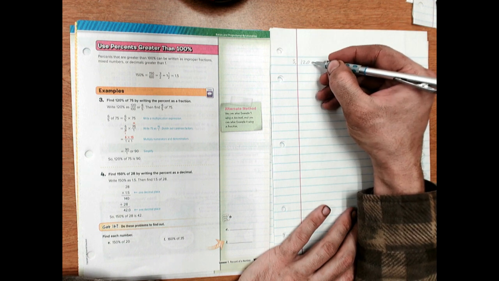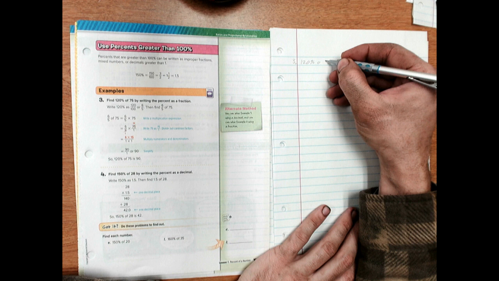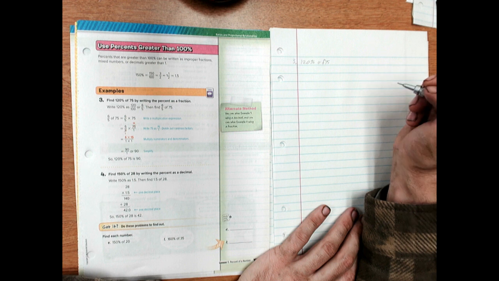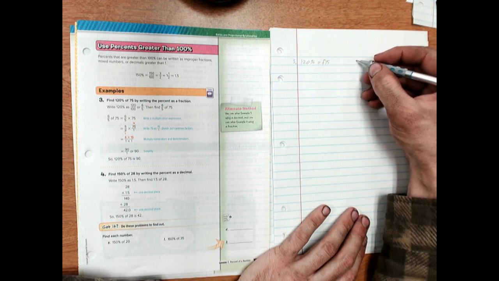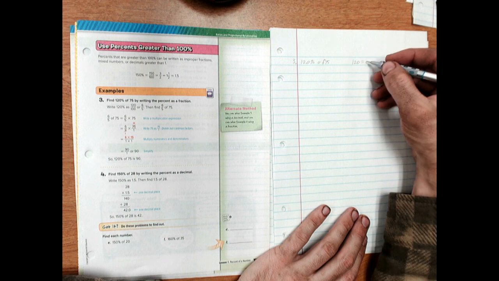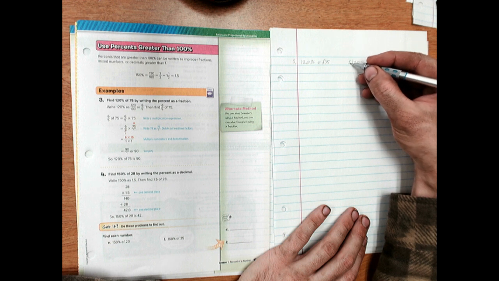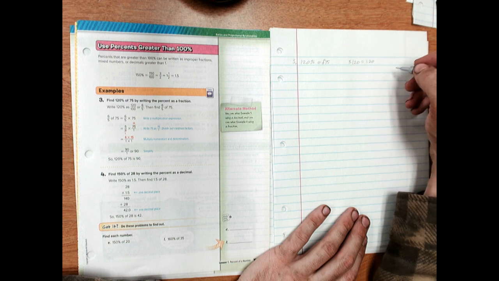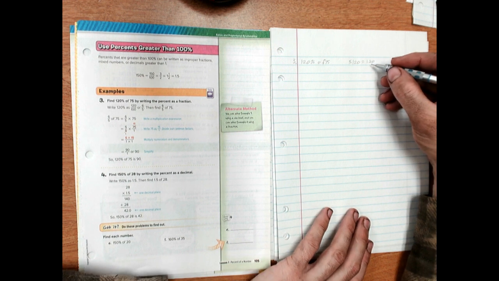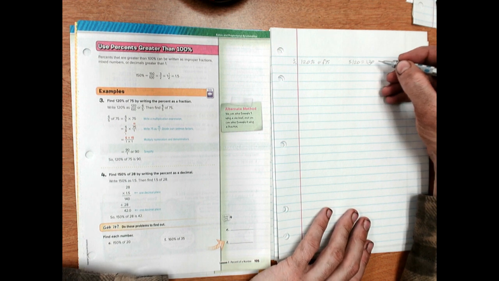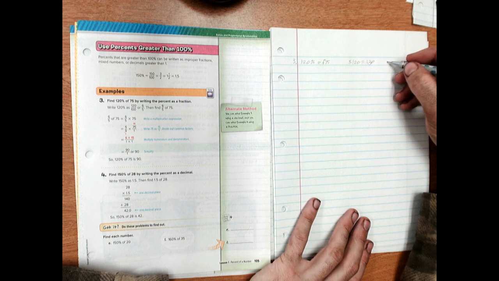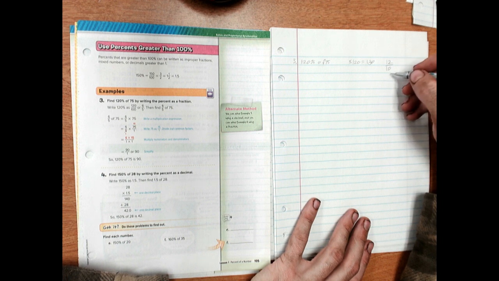Find 120% of 75 by writing the percentage as a fraction. So 120% equals 1.20. And then we move this decimal point over 1. So we are writing it as 12 over 10. Simplify that down because if we move it over once, we only have 1 zero down here.